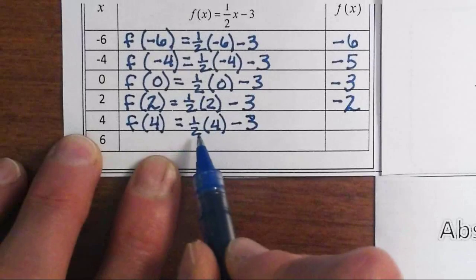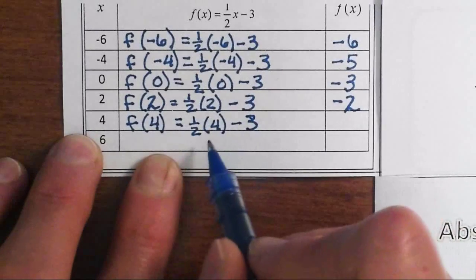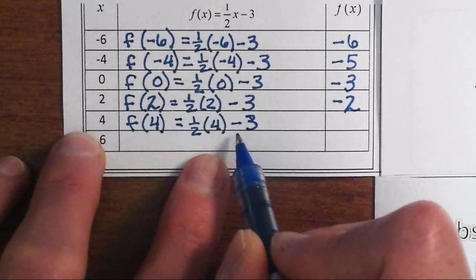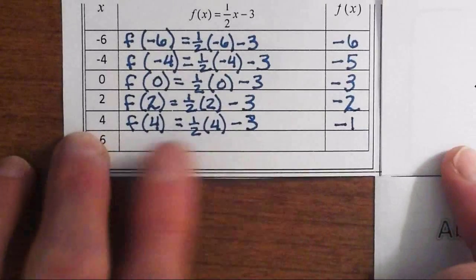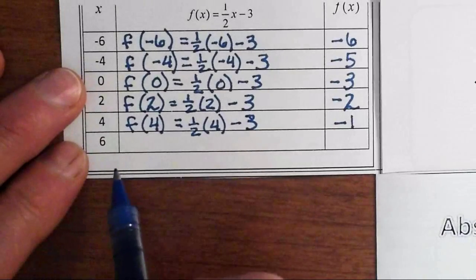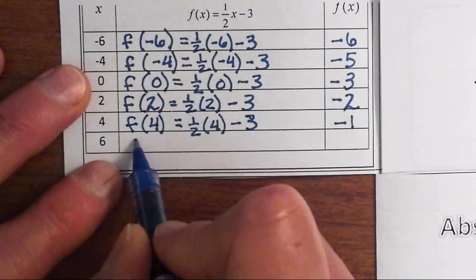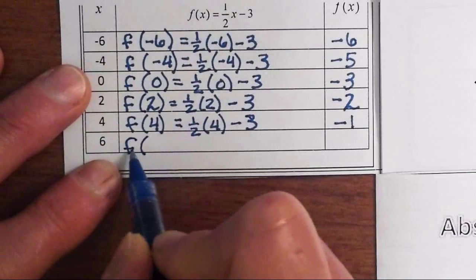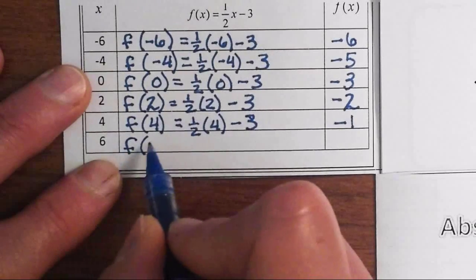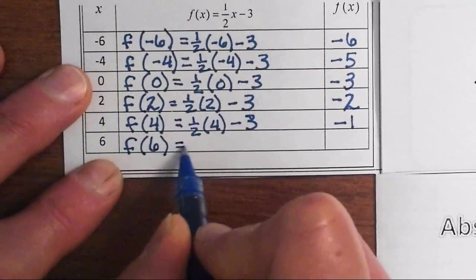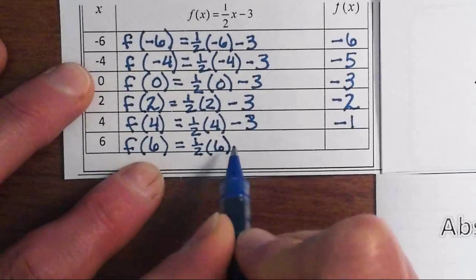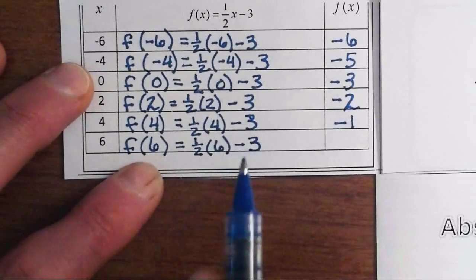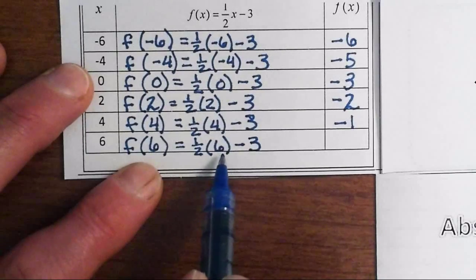Well, 1/2 times 4 is 2, minus 3 gives me -1. Now I have an input of 6. So f, my function, when x is 6 is 1/2 times 6 minus 3. Well, 1/2 of 6 is 3, minus 3 gives me 0.